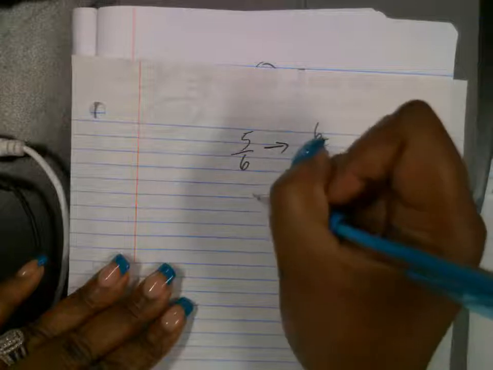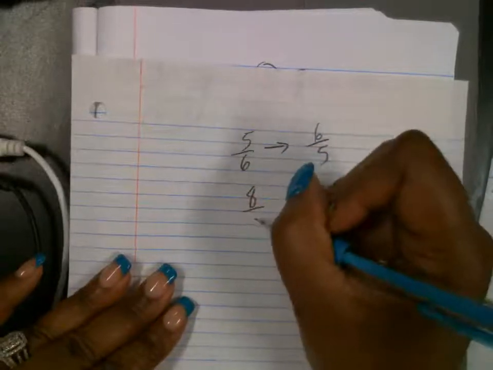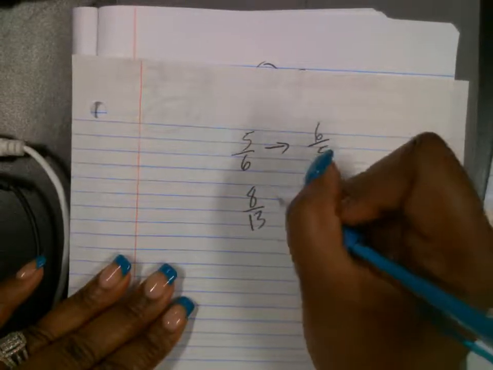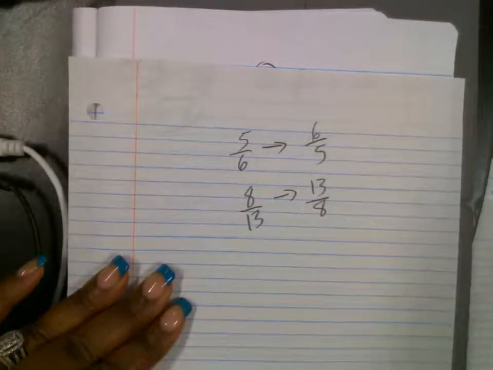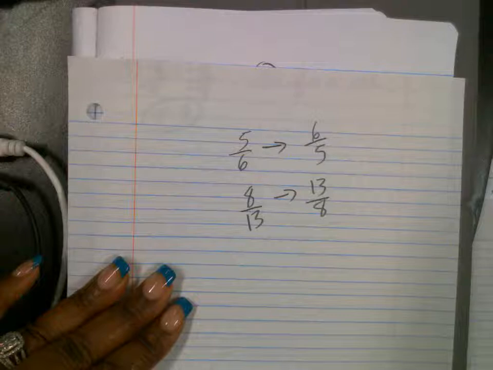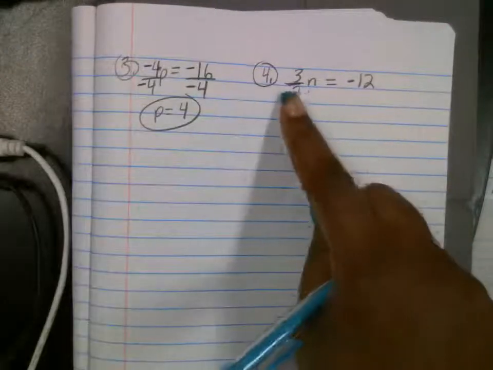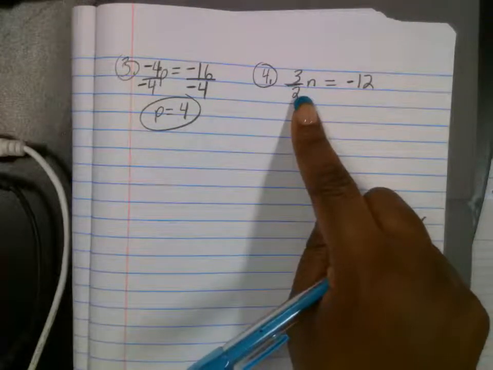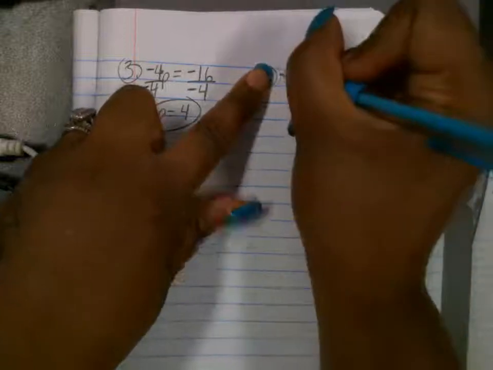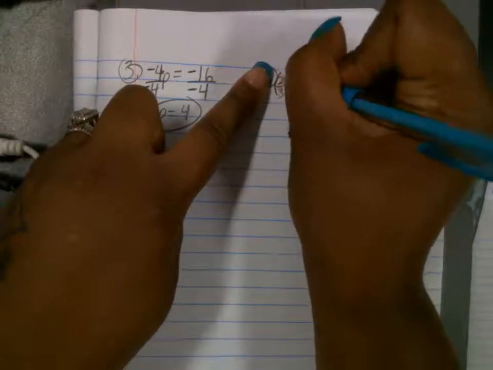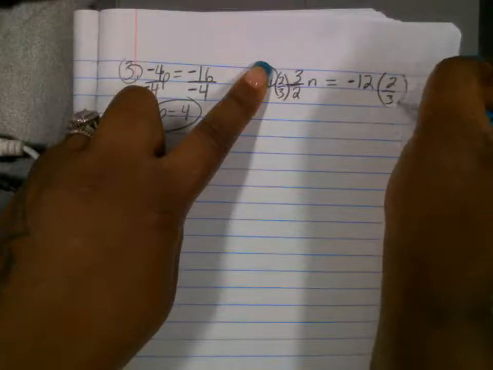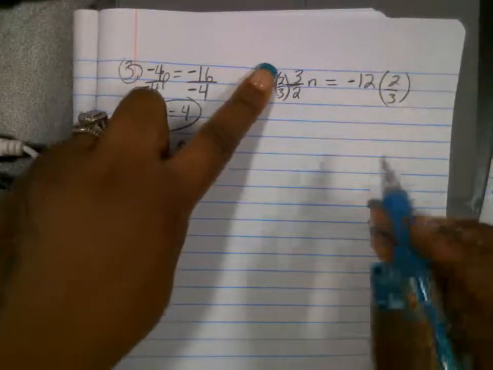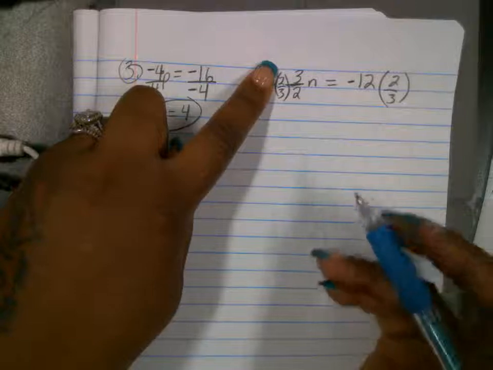The reciprocal of 8 over 13 is 13 over 8. That's the reciprocal. They're not equal, they're reciprocals. Okay? So we're going to multiply by the reciprocal of 3 over 2, which is 2 over 3. So let's multiply 2 over 3 on both sides. When we multiply, I'll give you a chance to process a little bit.